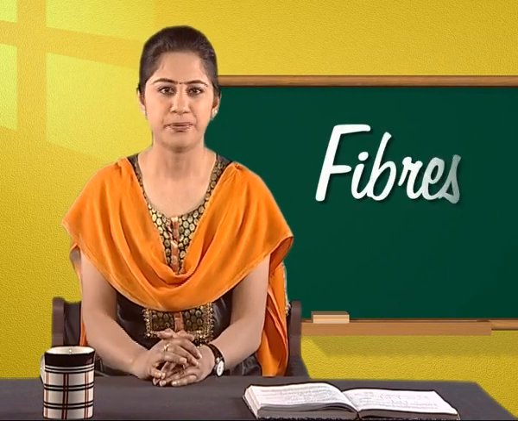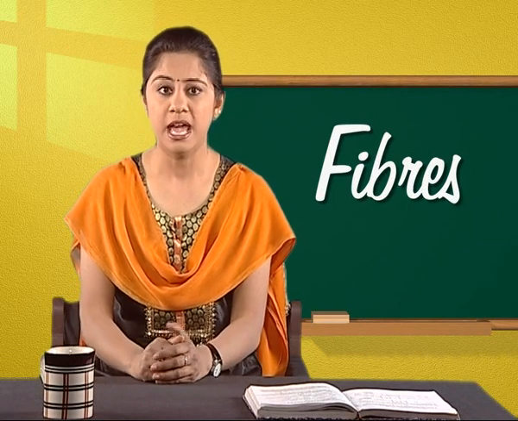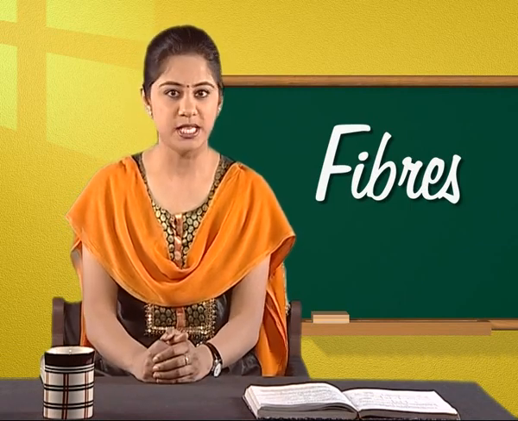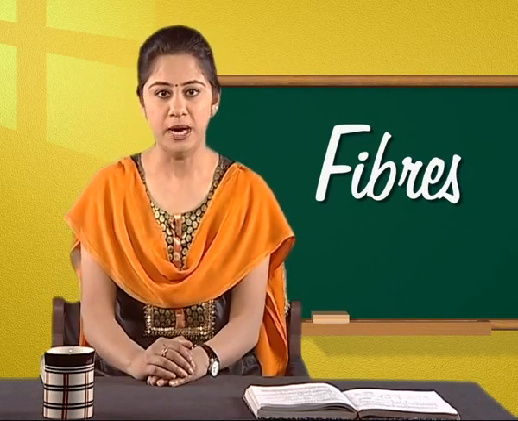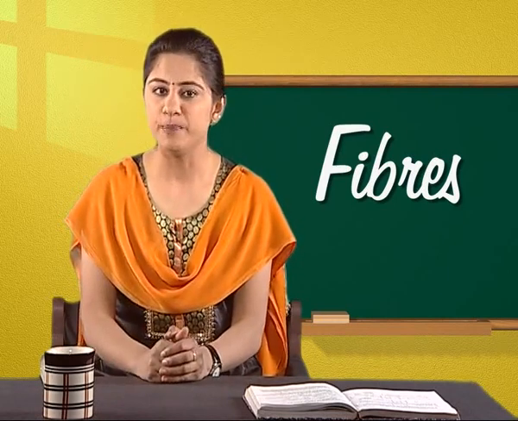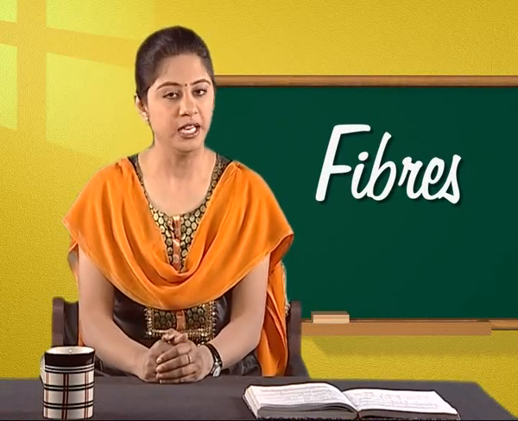We will now learn about the second category, that is fibers. These polymers possess high tensile strength and high modulus because of strong intermolecular forces like hydrogen bonding, which operate in polyamides. These strong forces also lead to close packing of chains and thus impart crystalline nature.